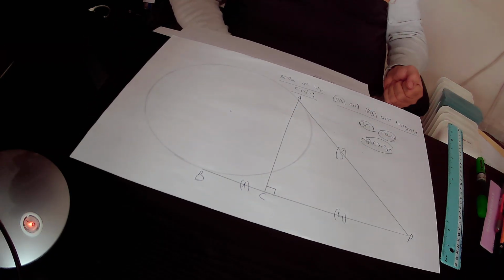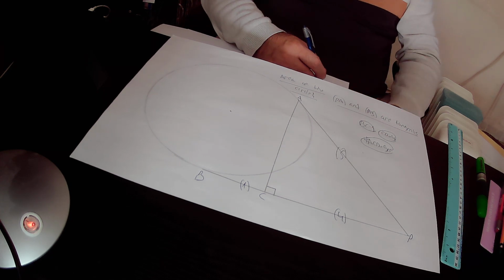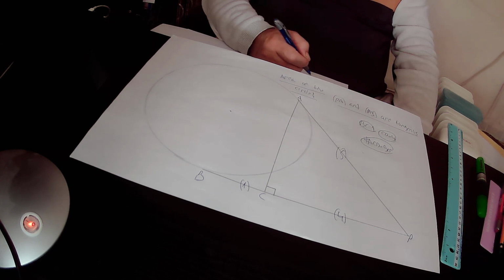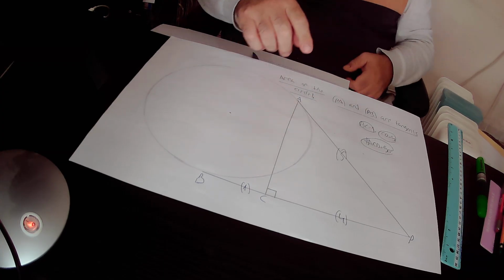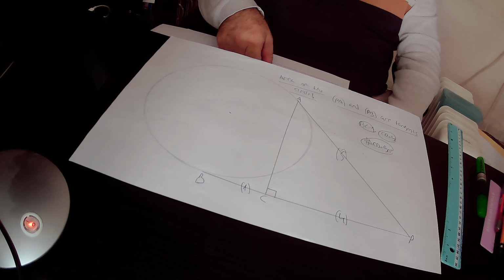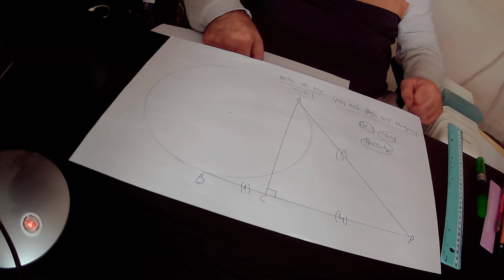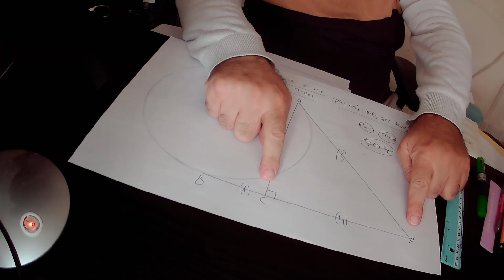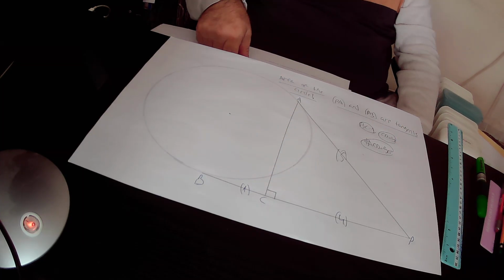AP is 5, and therefore AP squared is 5 squared, that is 25. And it equals AC squared. AC is the missing side, so we leave it as it is. So it is AC squared plus CP squared. CP is 4, therefore CP squared is 4 squared, that is 16.